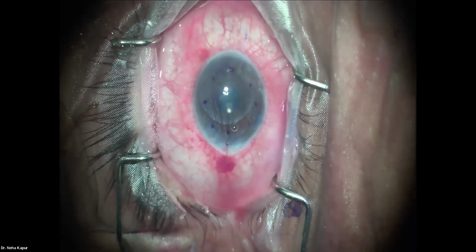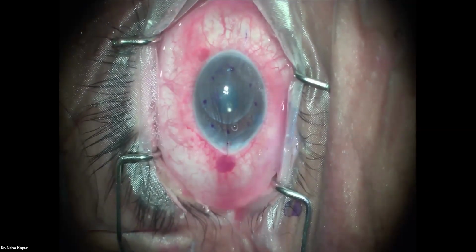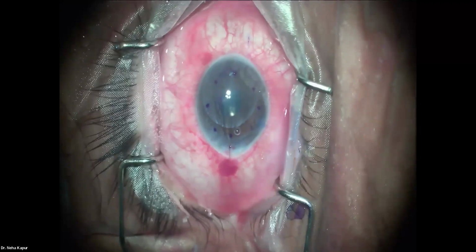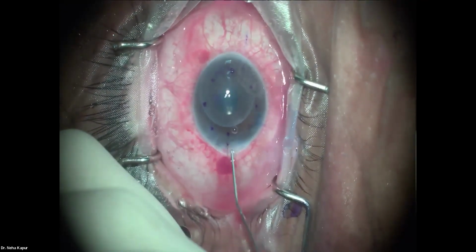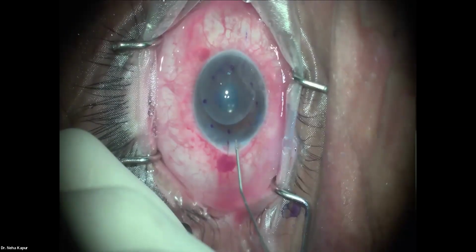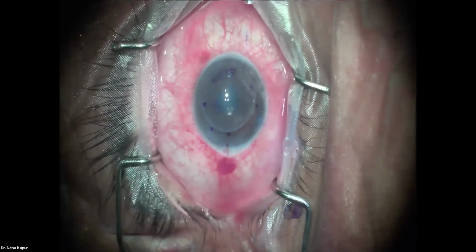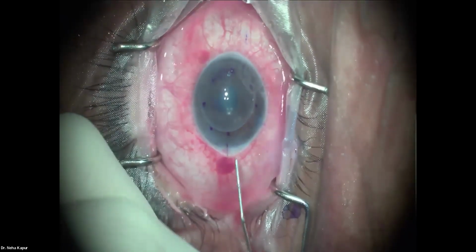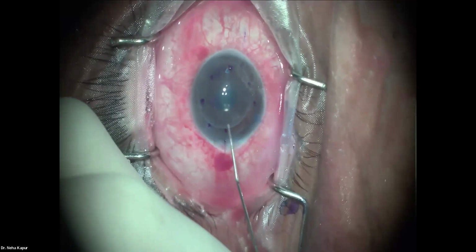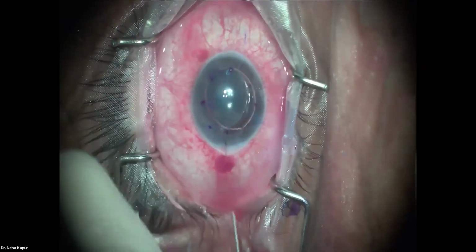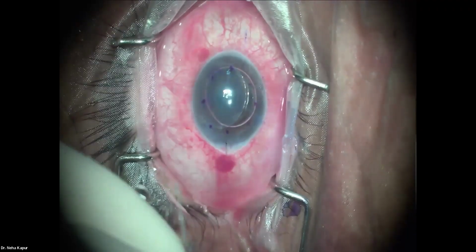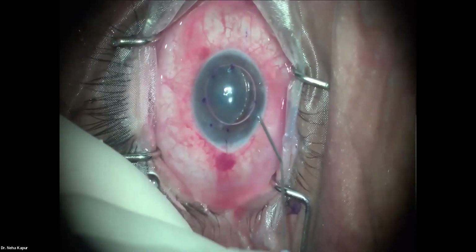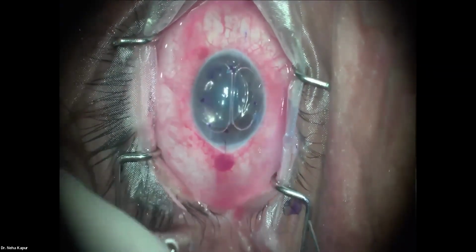Air, hydro. Air ready. Form the chamber with fluid first. And this is where you want the air, under the lenticule. But like I said, we need the chamber to be tight for the lenticule to move.